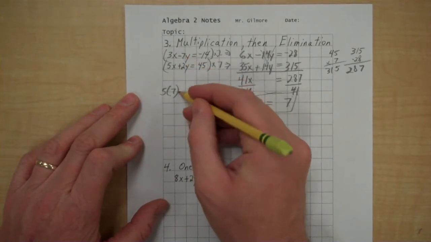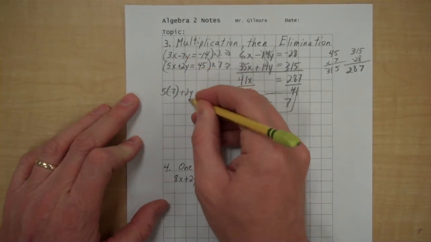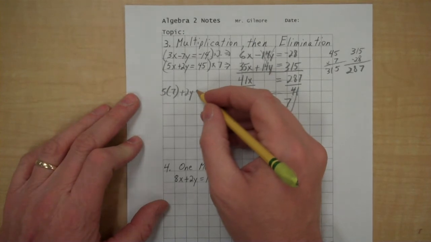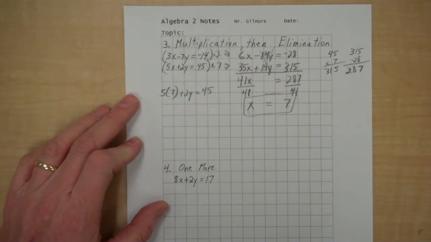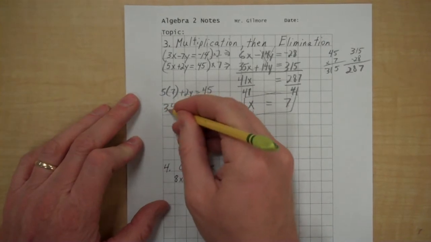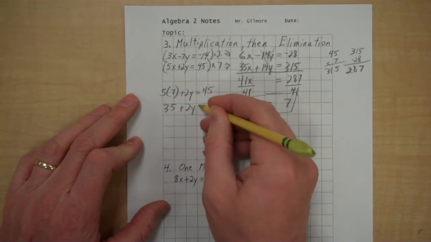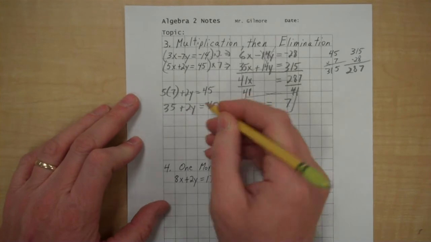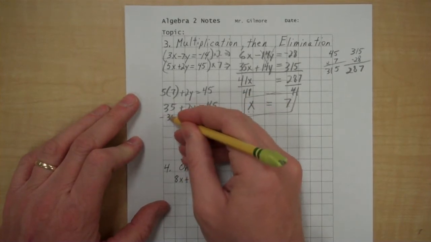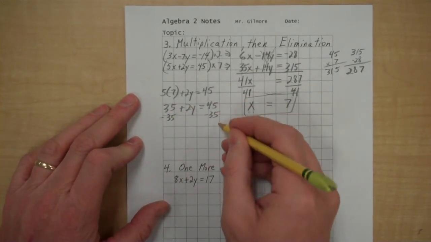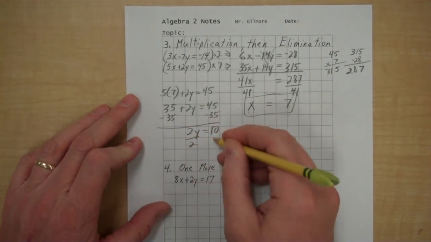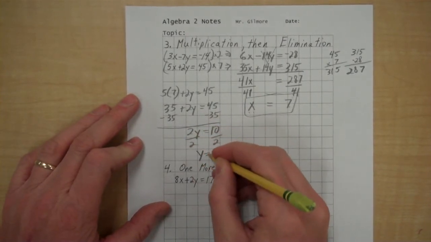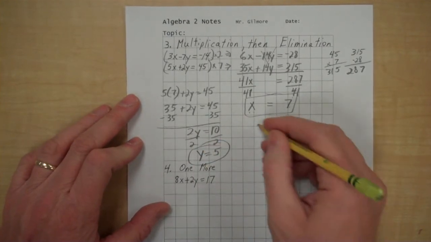I could use the first equation if I want, but I'm using the second one right now. 5 times 7 plus 2y equals 45. 5 times 7 is 35, plus 2y equals 45, minus 35, minus 35, just solving for y. 2y is 10, divide by 2, y equals 5.